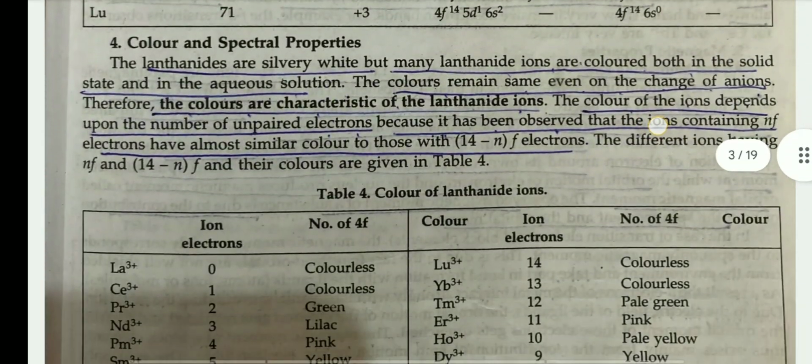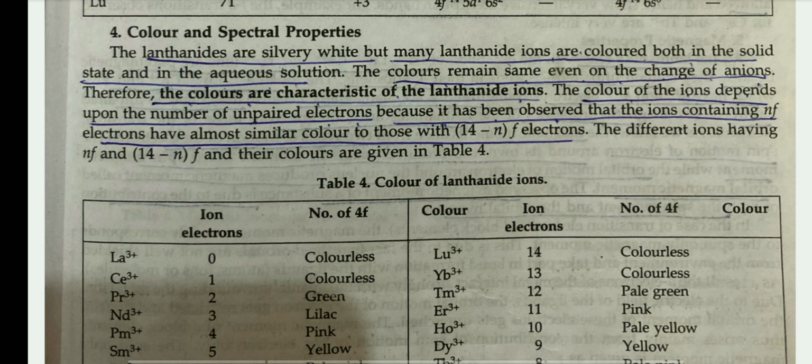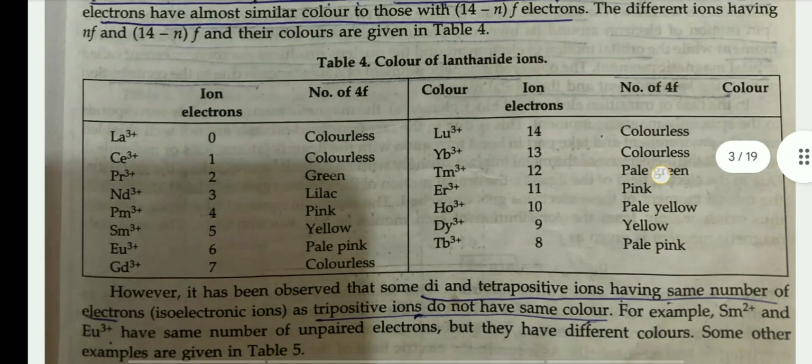Color and spectral properties. The lanthanoids are silvery white, but many lanthanoid ions are colored, both in solid state and in aqueous solution. The color remains the same even on change of anions. Therefore, the colors are characteristic of lanthanoid ions. The color of an ion depends upon the number of unpaired electrons, because it has been observed that ions containing n f electrons have an almost similar color to those with (14 minus n) f electrons. The different ions having nf and (14 minus n)f electrons and their colors are given in the table.